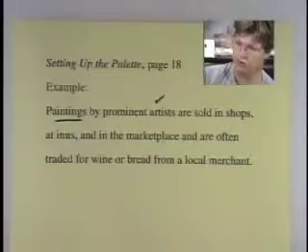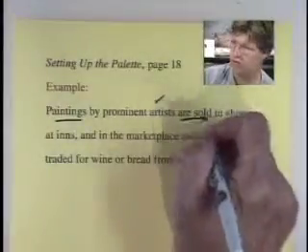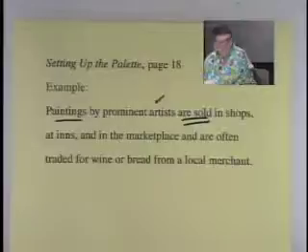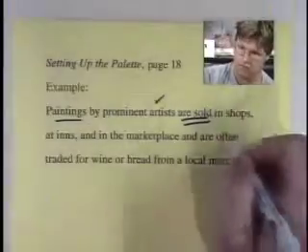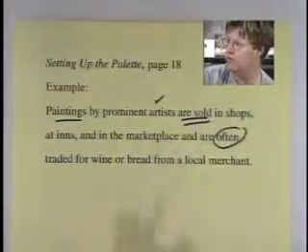Are sold? Are sold. Is there another verb? And traded for or often traded? You tell me. Often traded. Well, the first thing I want to do is try often. And I'm going to try it with you verbally on that verb check. If I say to you, I often, you often, he often, we often, they often. Does it sound like a verb to you?